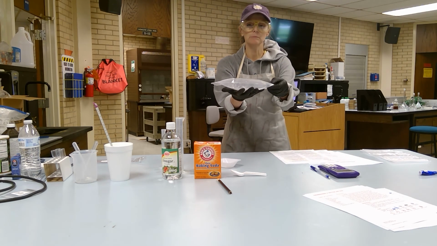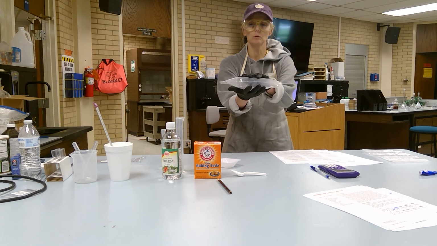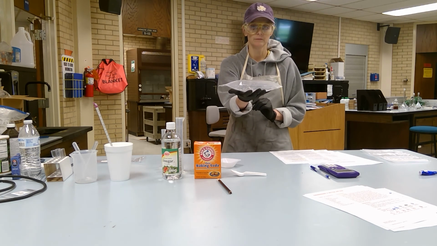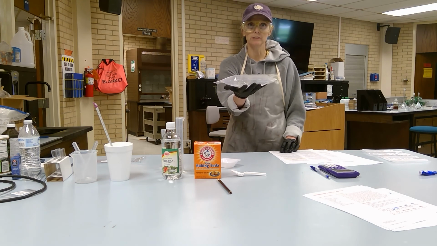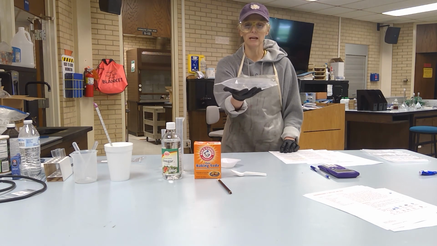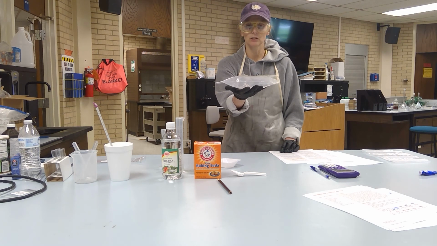And you'll repeat this experiment 2 more times. But in the second and the third experiment, you'll be increasing the amount of liquid and solid between your second and third trial.